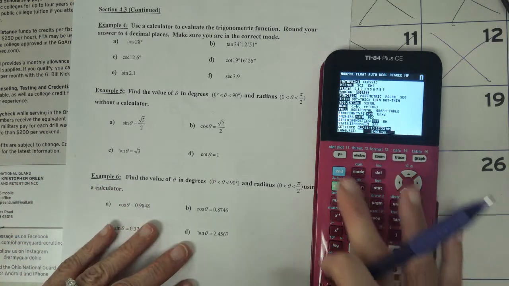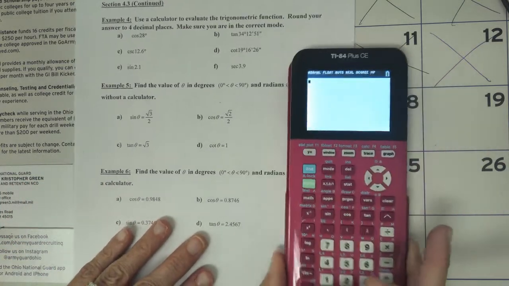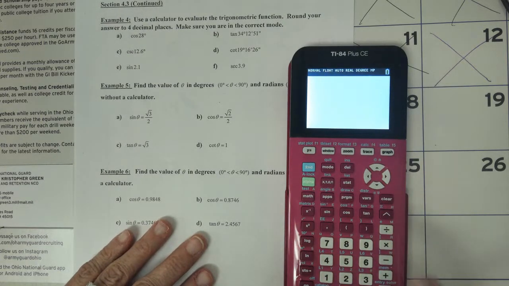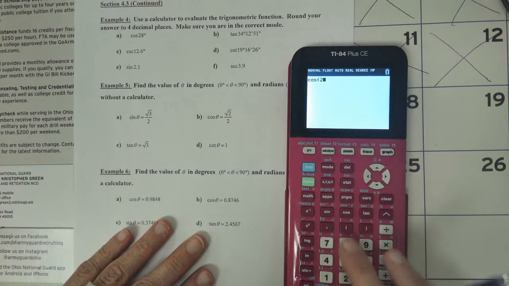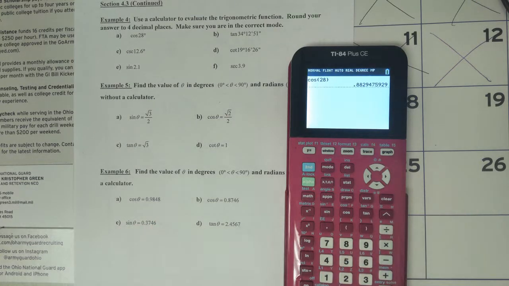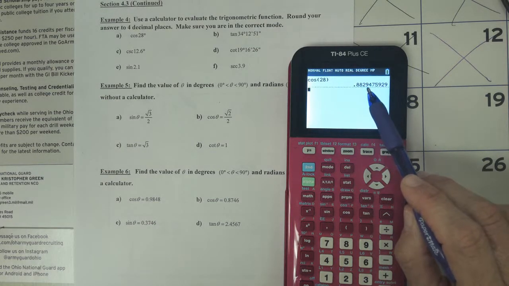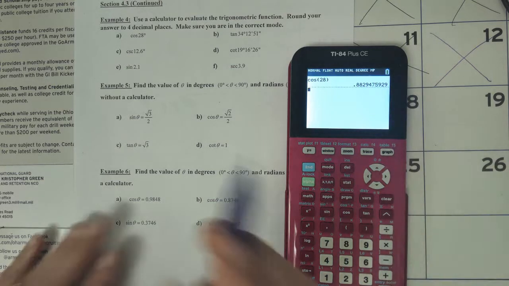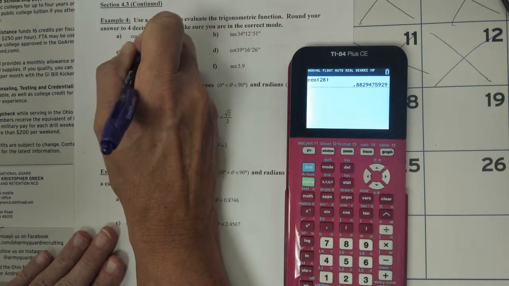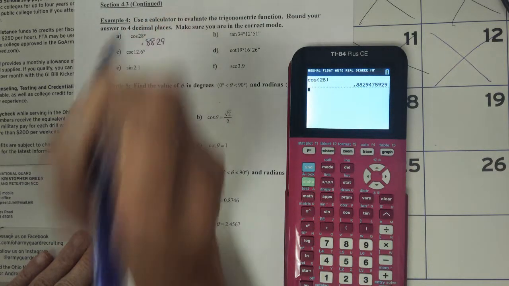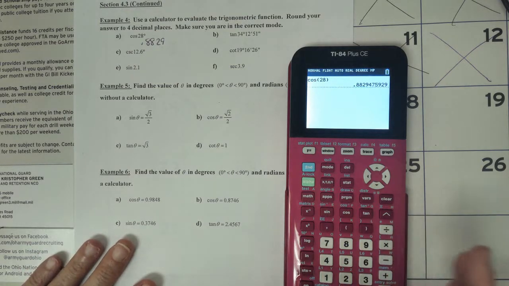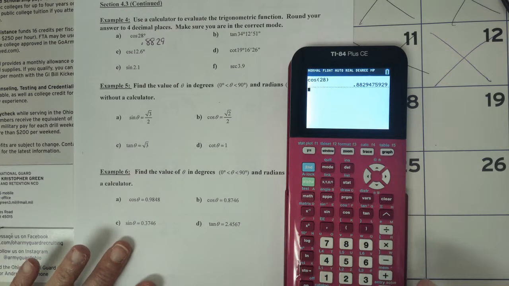I am. So I'm going to quit. And it says cosine of 28. So just hit the cosine button, 28 degrees. You don't have to put the degree symbol since you are in the degree mode. All right, rounding. When you round to 4 decimal places, you need to look at the 5th decimal. If the 5th decimal is 5 or higher, you will round up. So that's a 4, so you won't. So that's 0.8829.